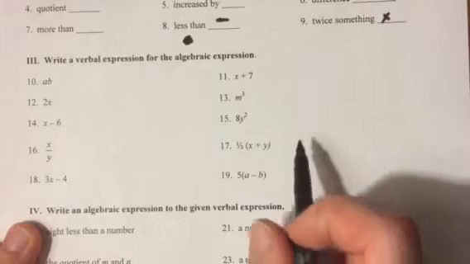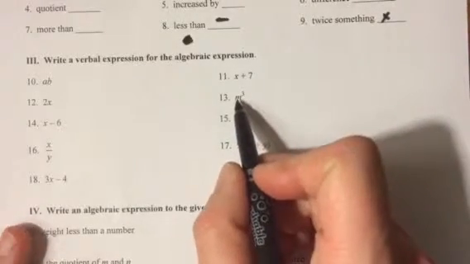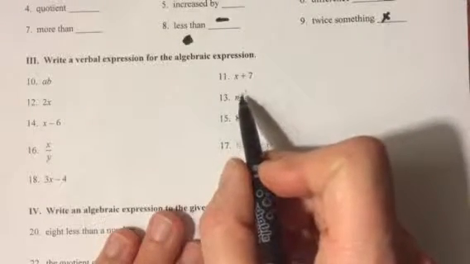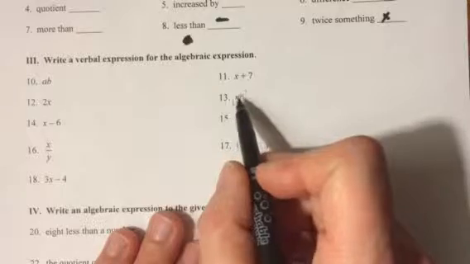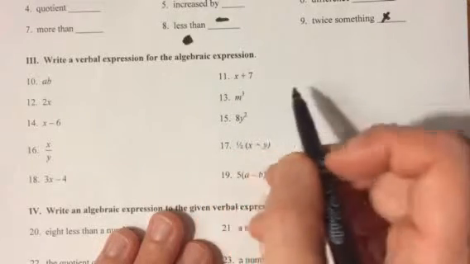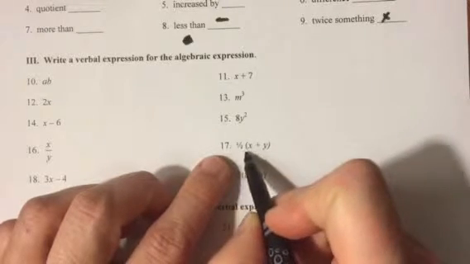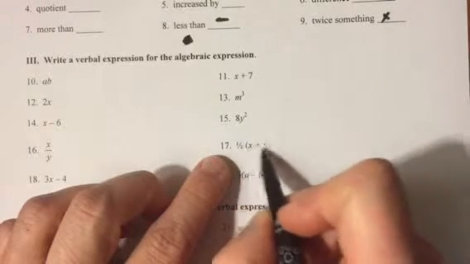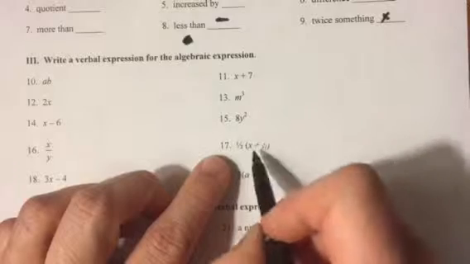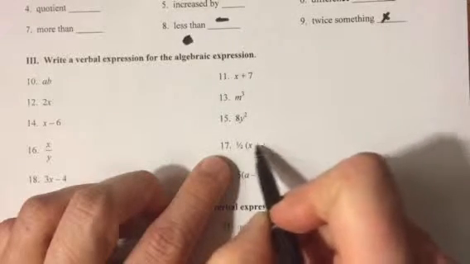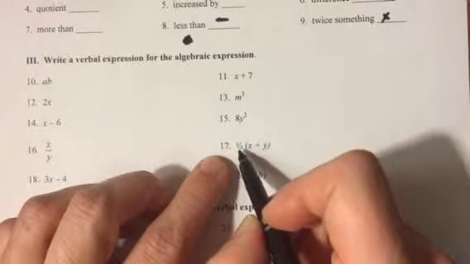When we're getting down into things like this you could say m cubed, m to the 3rd power, m times itself 3 times. Here, I would say something to make sure you know to take the half after taking the sum. So I might say, take the sum of x and y, and then take half.